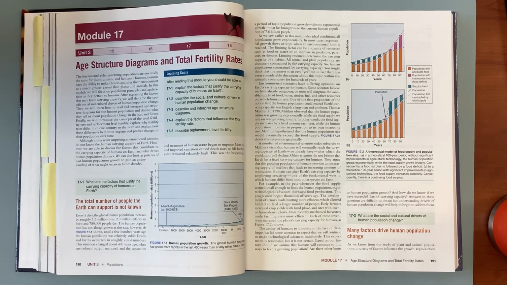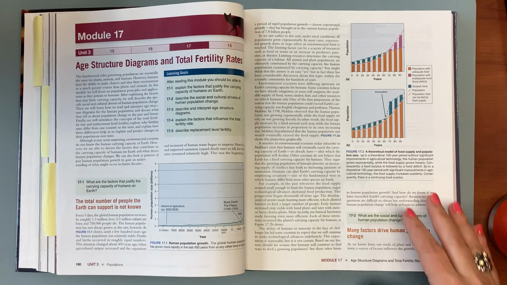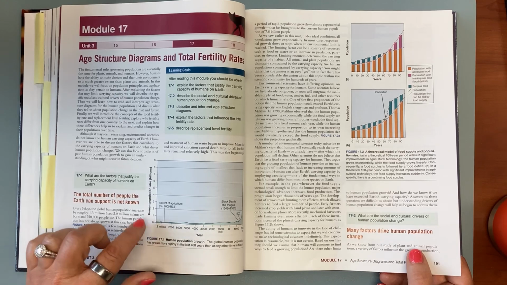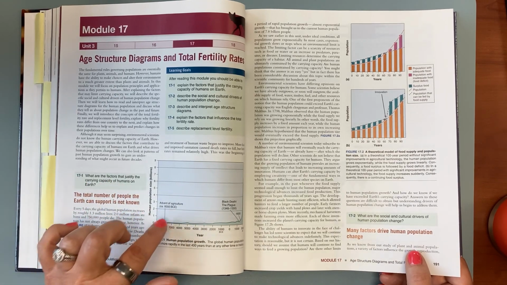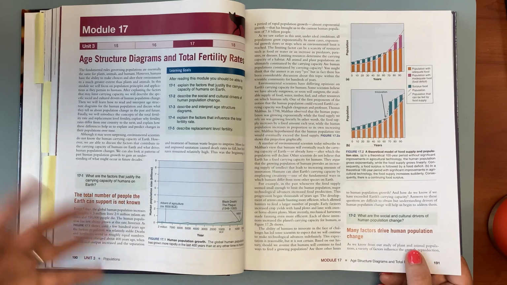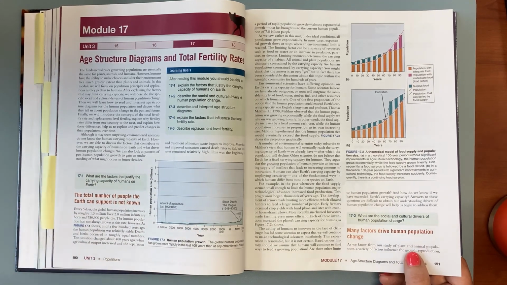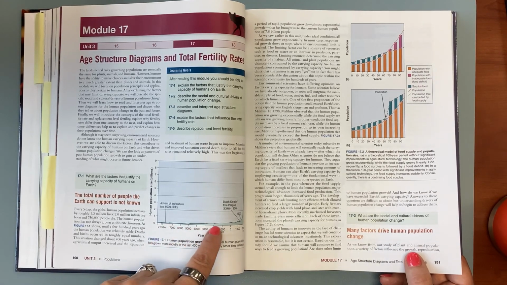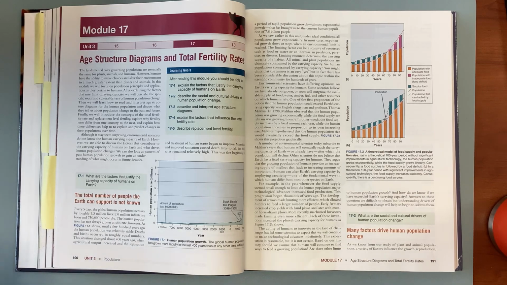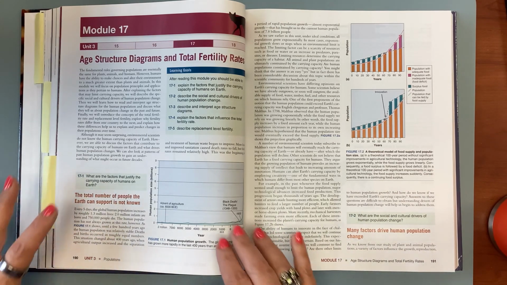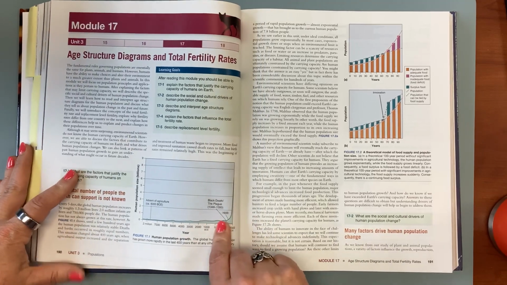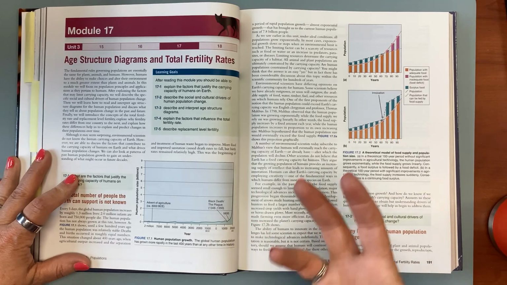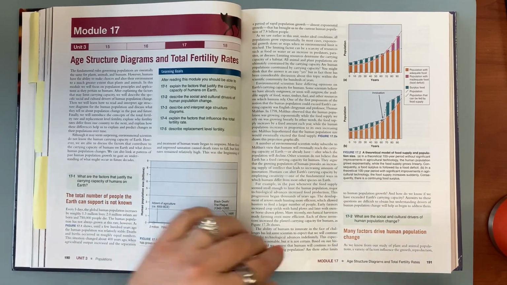Okay, so Module 17 is going to be all about age structure diagrams and total fertility rates. And so we are going to watch a video about the human population size from when we started recording age history or population estimates that scientists have come up with, based on how many people we predict were on the planet at a certain time. And then we'll see what's happened since the Industrial Revolution, and that when that came on the scene, the human population sort of exploded on the planet.